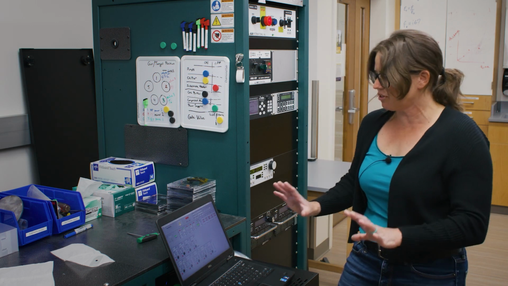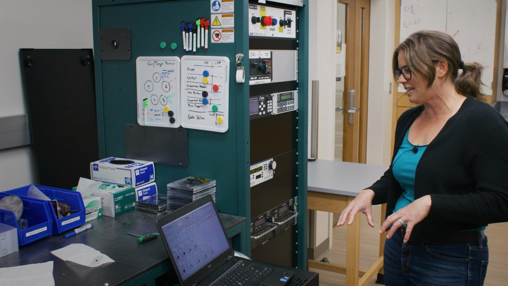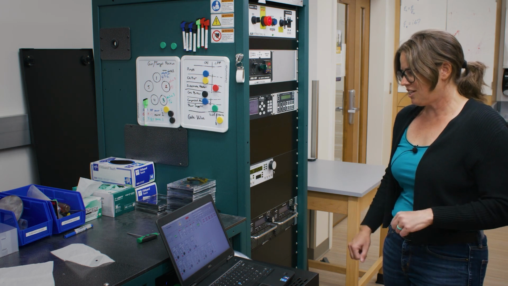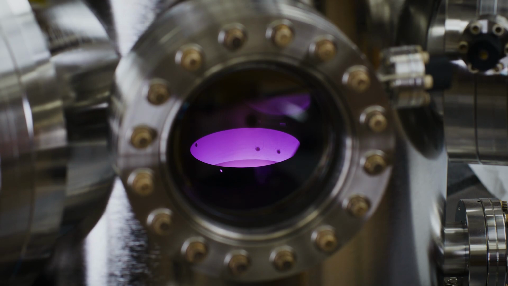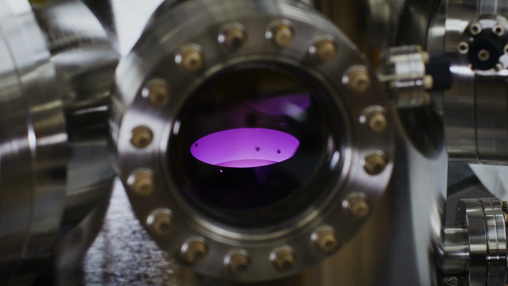So now the computer is doing everything that I originally did. You can hear everything trying to achieve its pressure. We should have a plasma now inside the chamber.